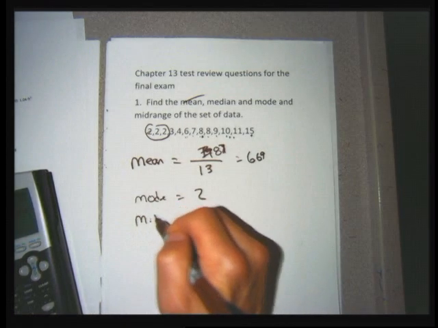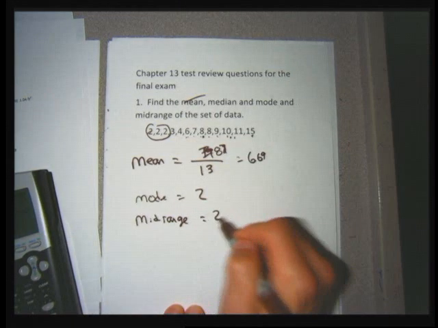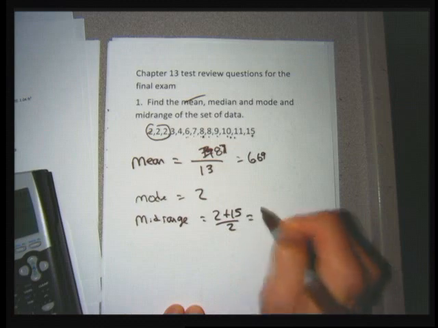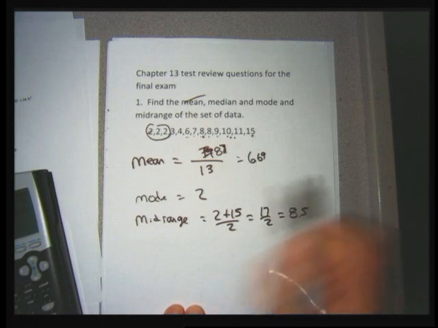The mid-range is also another easy one. You just add up the highest and lowest and divide by 2. The lowest number is 2. The highest number is 15. This is going to give me 17 over 2. And 17 over 2 is 8.5.